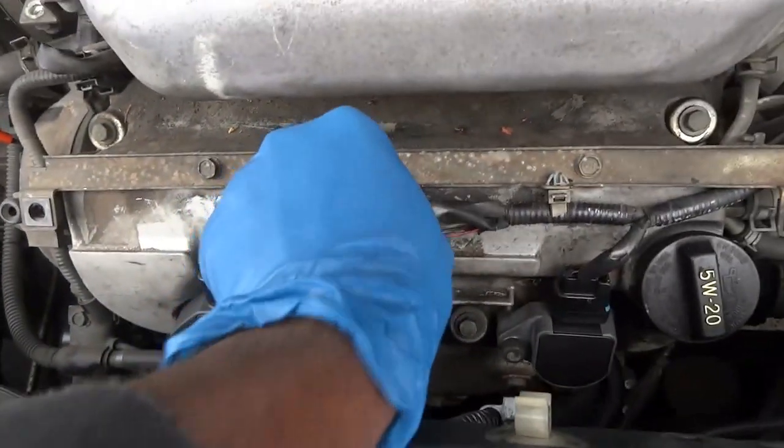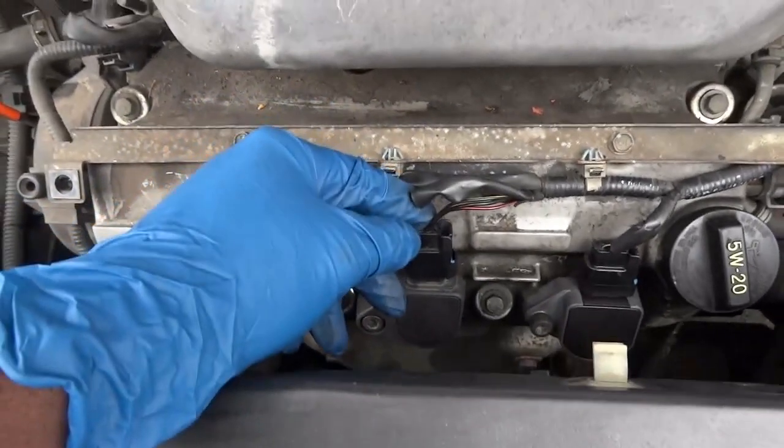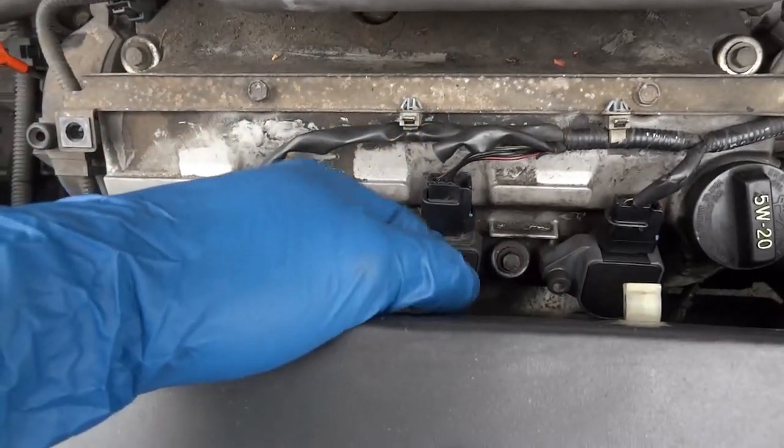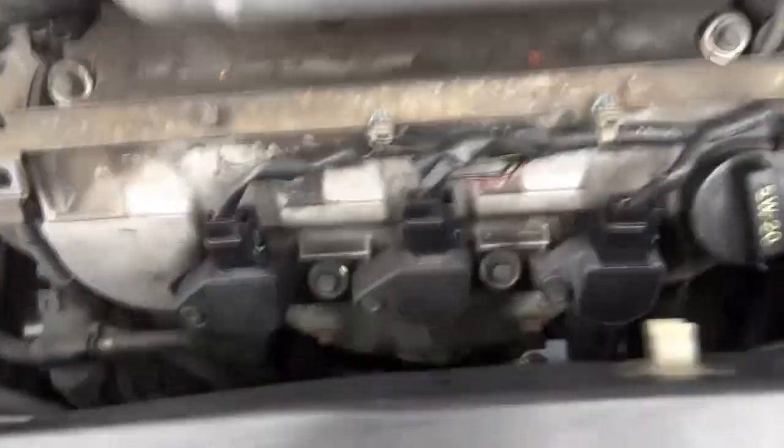Okay. Well, it looks like this one is not really working. See that? No change. Now, this is cylinder number 5, and it looks like someone tried to check this wiring.